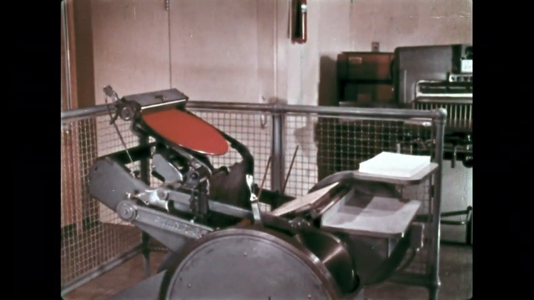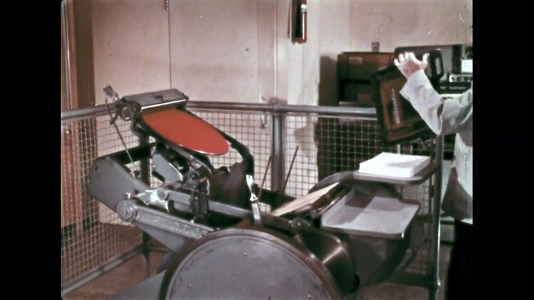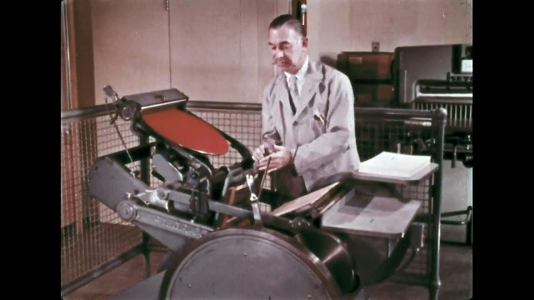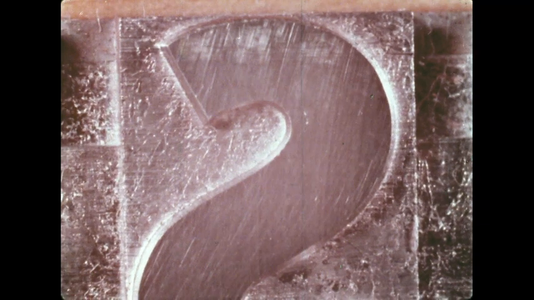The oldest process used for large volume printing is the relief process, generally called letterpress today. In this process, the letter or image that is being reproduced stands out from the rest of the surface.